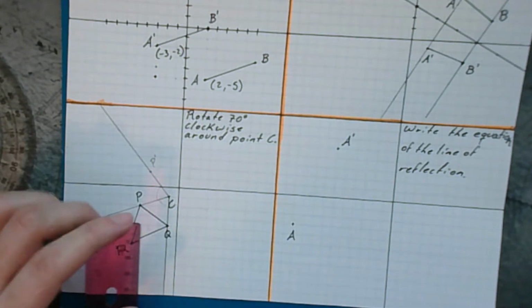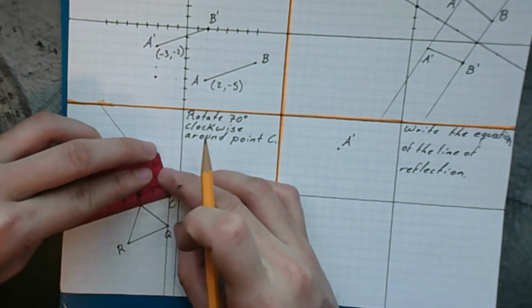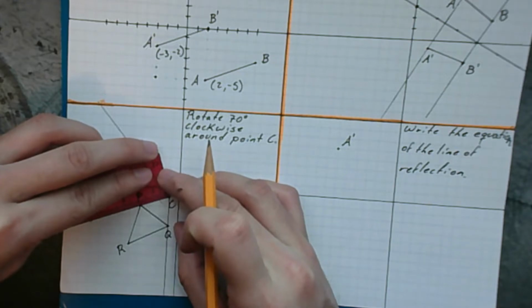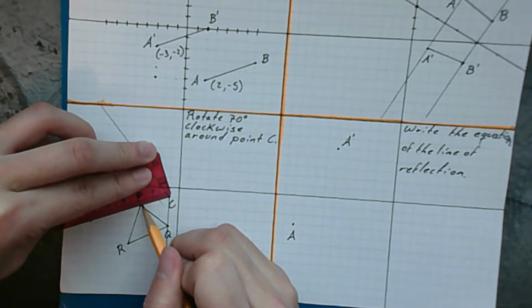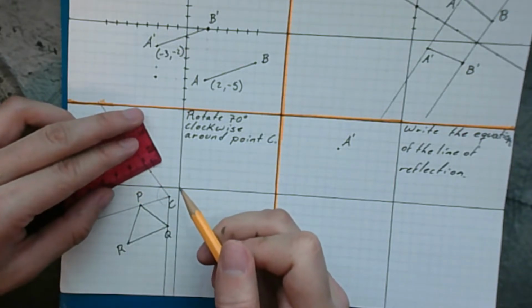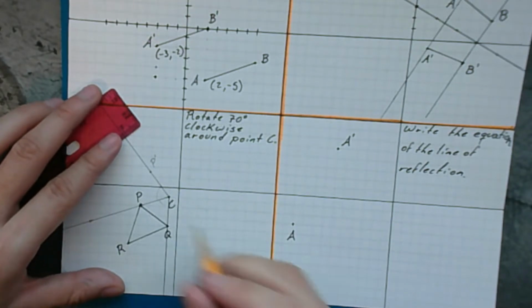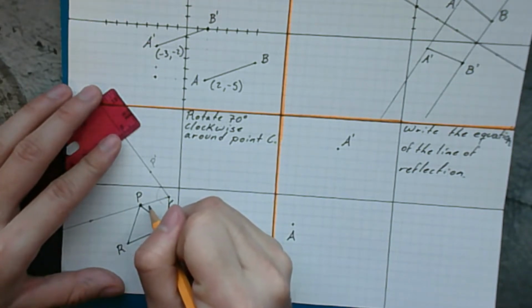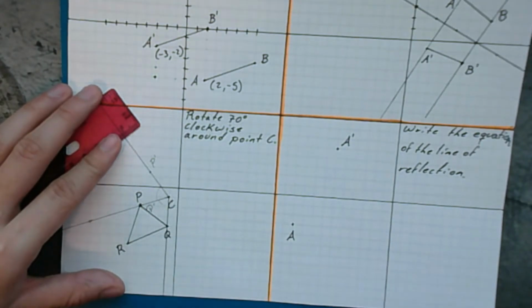The distance from C to Q is about 1.8. So you want to go 1.8 units this way, 1.8. Wow, turns out to be right on top of P. So point Q and point Q prime and point P are right in the same place.